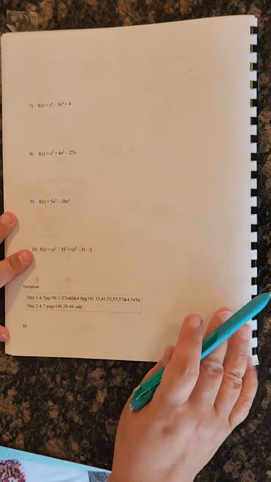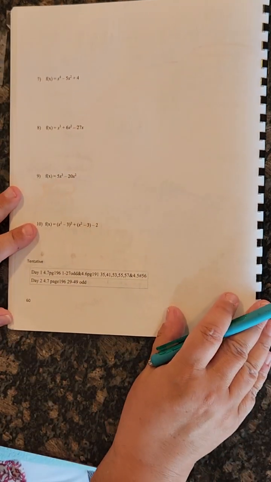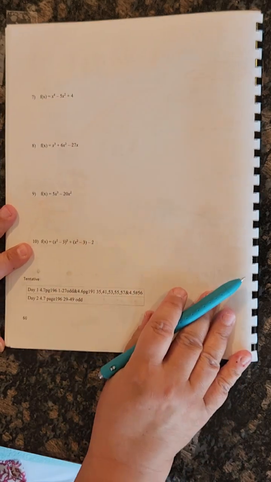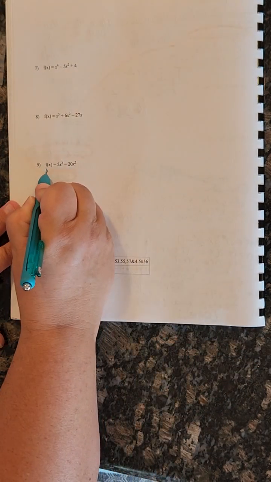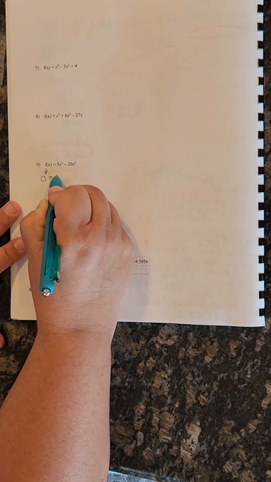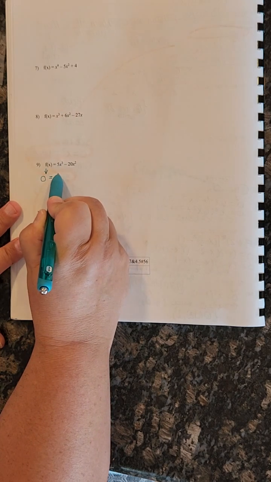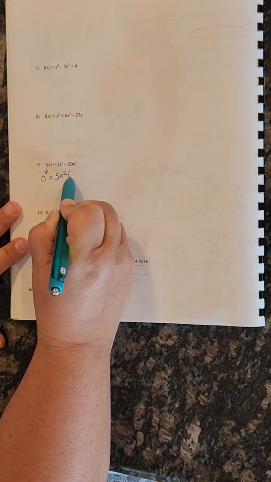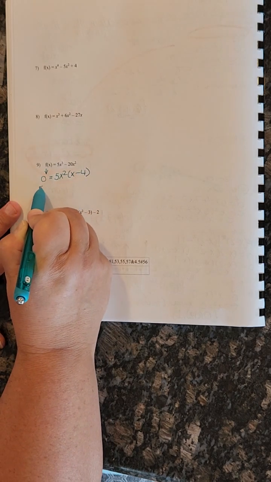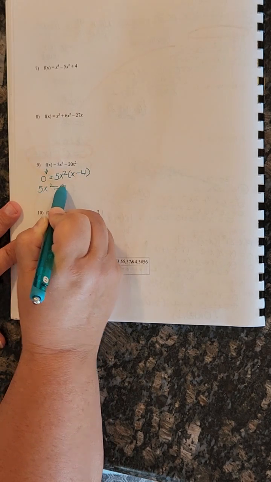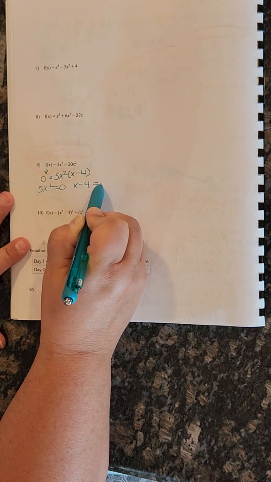Okay, so let's take a look at a couple of others. Let's take a look at number 9 and number 10. We don't have to do all these because it's just, you know, same old, same old. We replace the f of x with 0. We factor this into 5x squared with an x minus 4. So therefore I get 5x squared equals 0, x minus 4 equals 0.